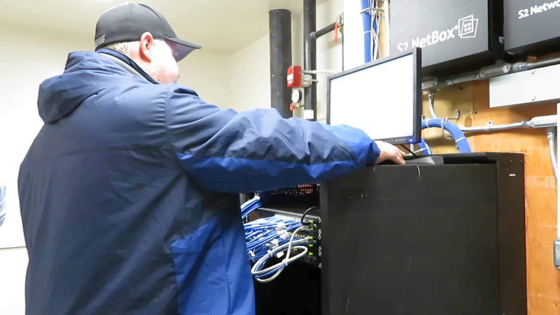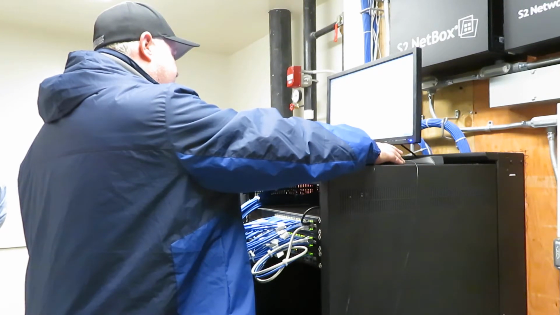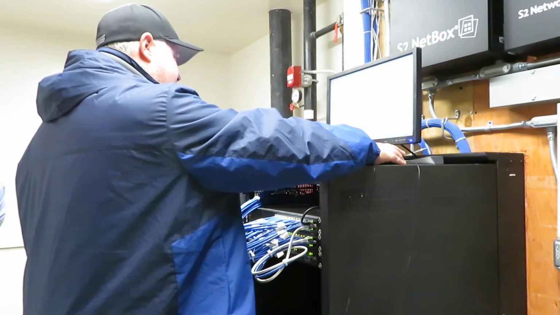That's a default, probably for the cameras right there, so that's not going to be it. It's going to be this one. It's hard to tell, they're both pretty close to being the same.